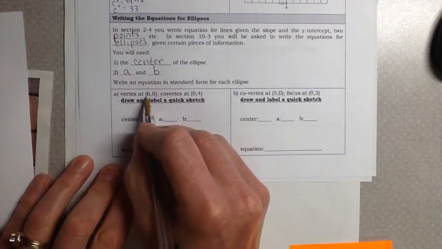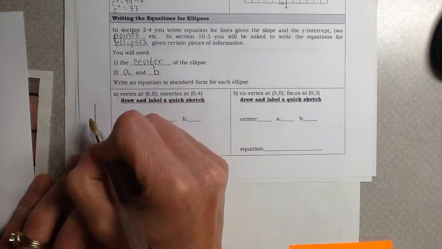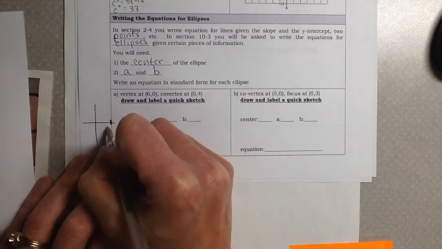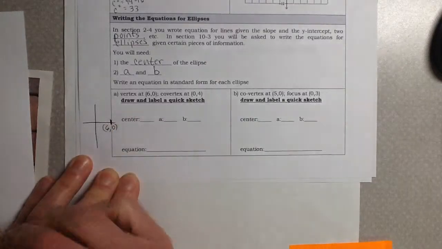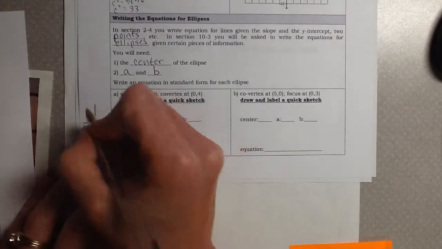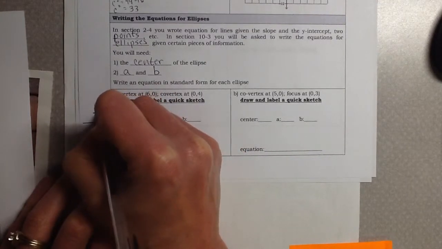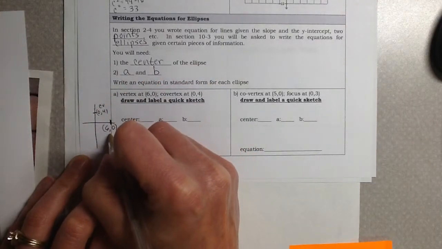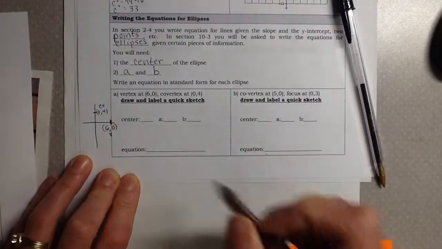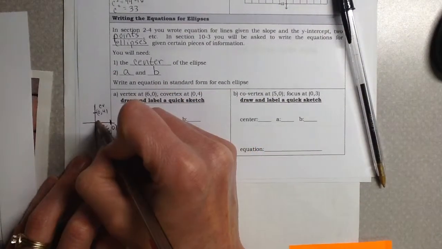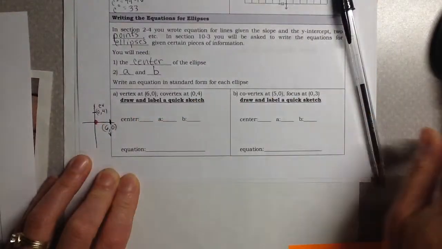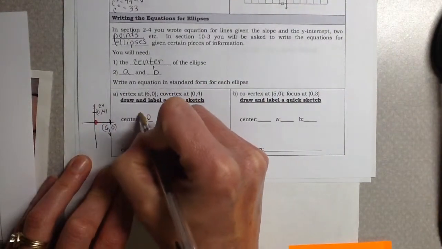All right, so we have the vertex at 6, 0. So we'll just put it right here, and it doesn't have to be perfect, it just can be real quick. 6, 0, and we have the co-vertex at 0, 4. So I'm just going to go here, 0, 4. This is my co-vertex, and this is my vertex. Okay, so we can see that these two would intersect at 0, 0. So that's going to be our center. Center is at 0, 0.